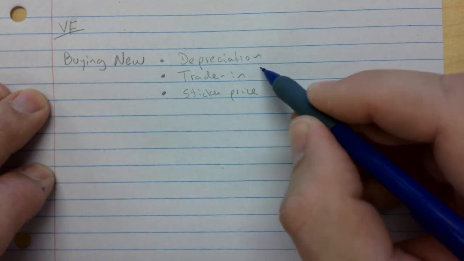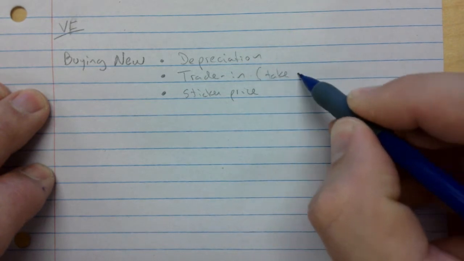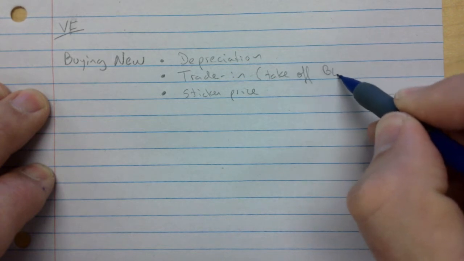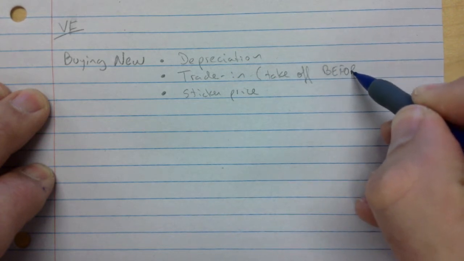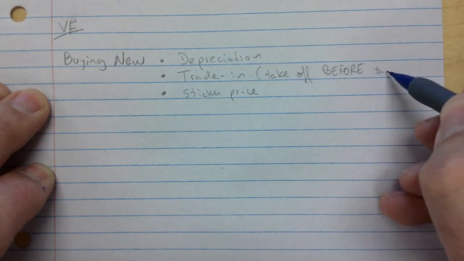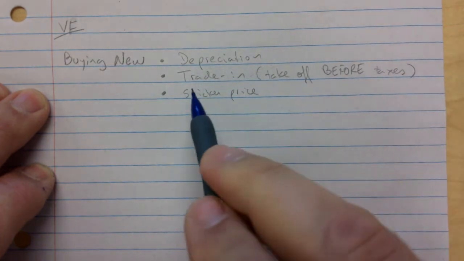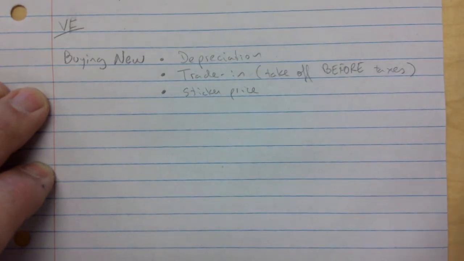With trade-in, you have to take off before taxes. That's the key, okay? With trade-in, you have to take that off before taxes.